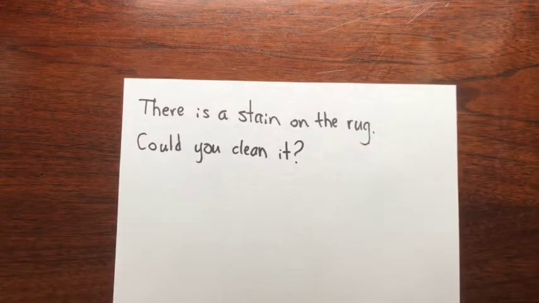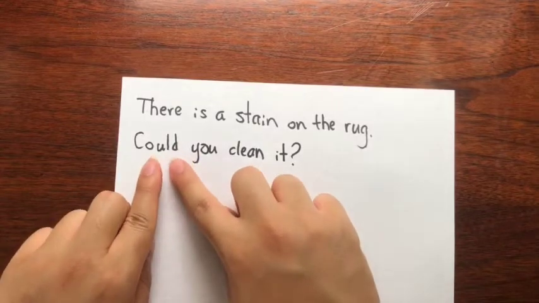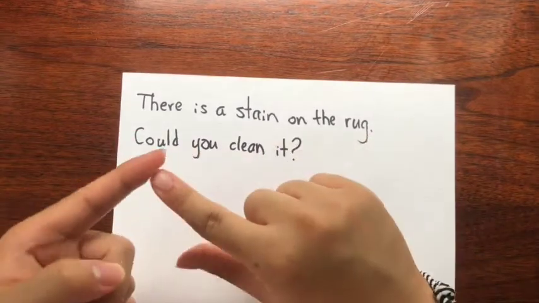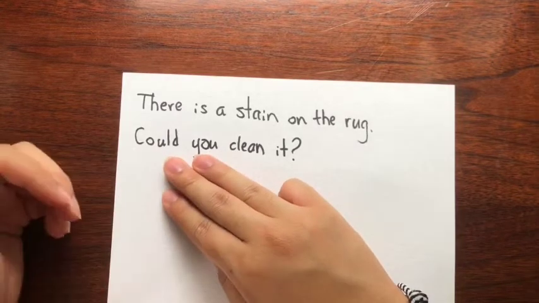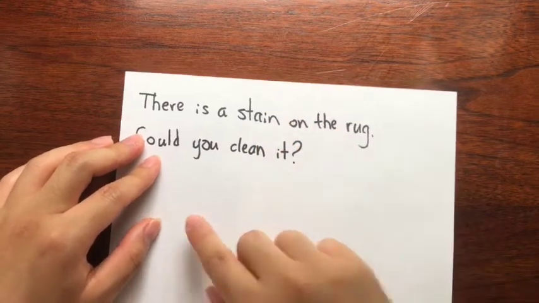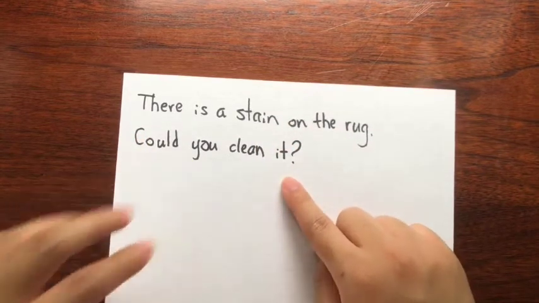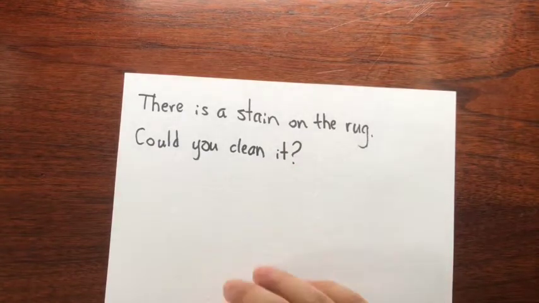Could you clean it? So we use the word could, like we use can, could, will, and would. We use it if we want to ask someone to do something for us. So we want someone to clean the stain on the rug. Could you clean it? And we use it. Why do we use it?